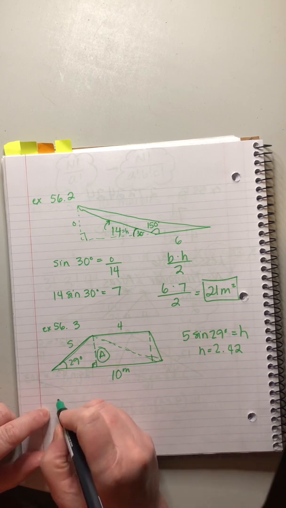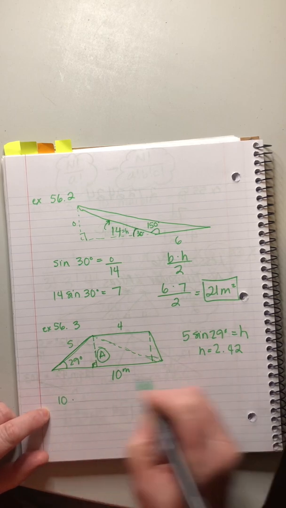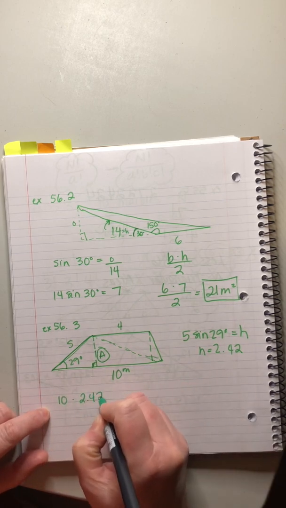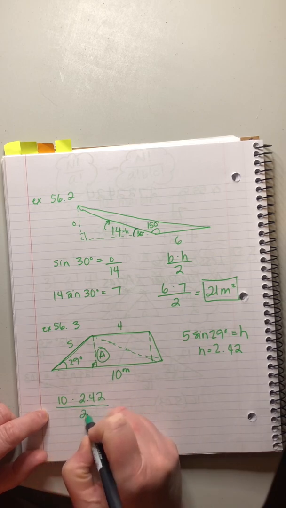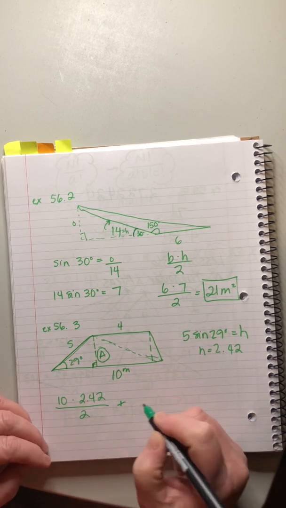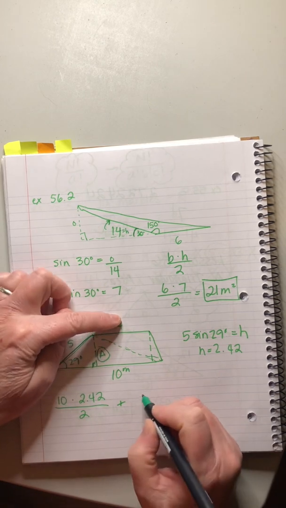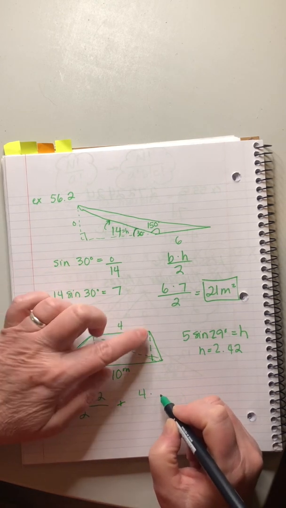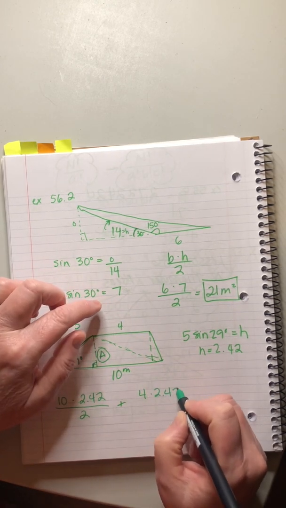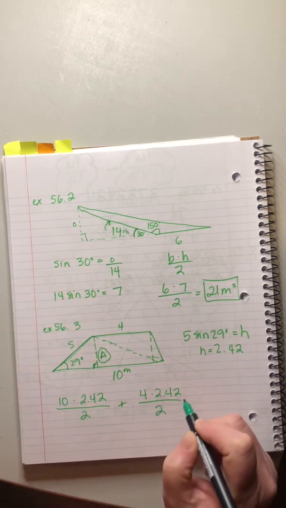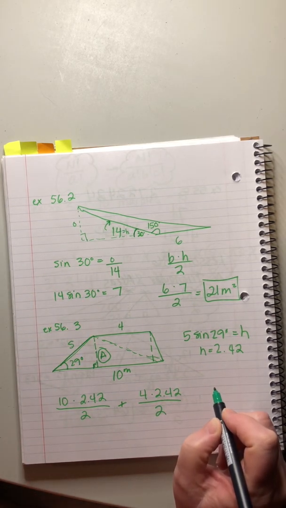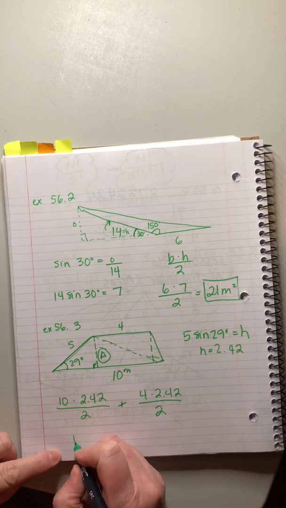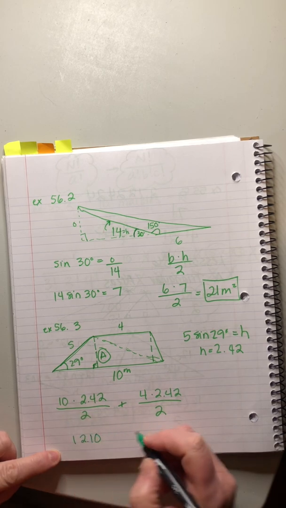So now we'll do base of 10 times height of 2.42 divided by 2, because triangles do that. And then we'll add to it the base of this guy times his height, 2.42, again divided by 2. This comes down to 12.10.